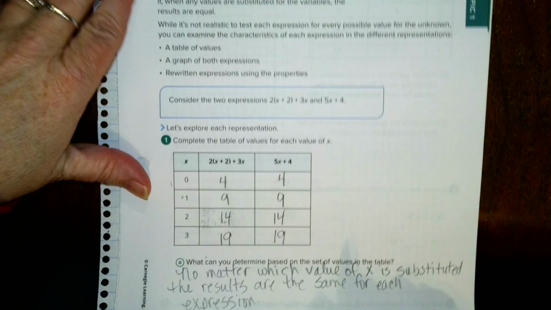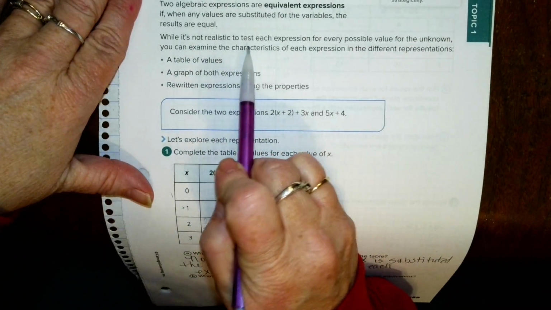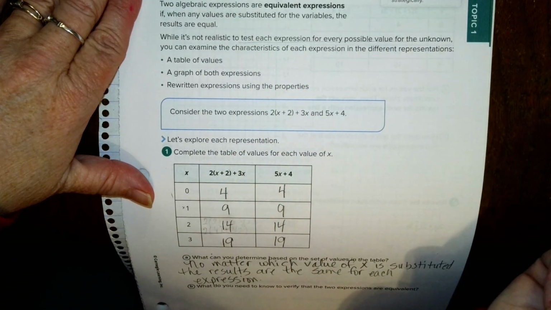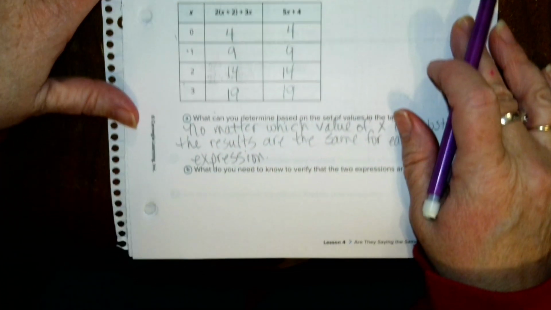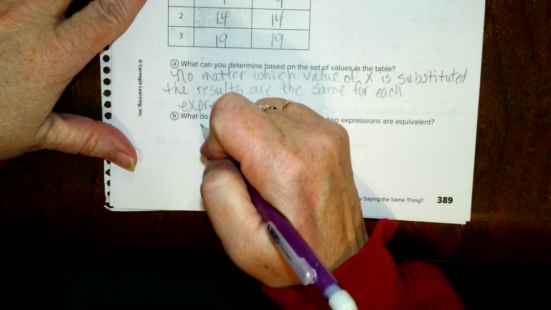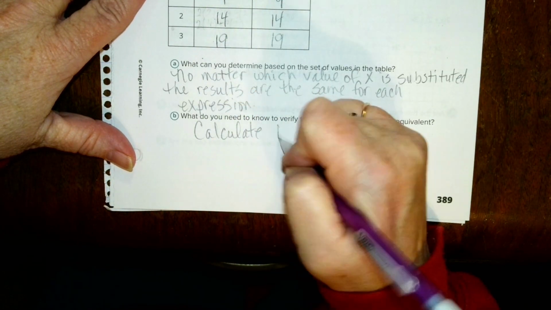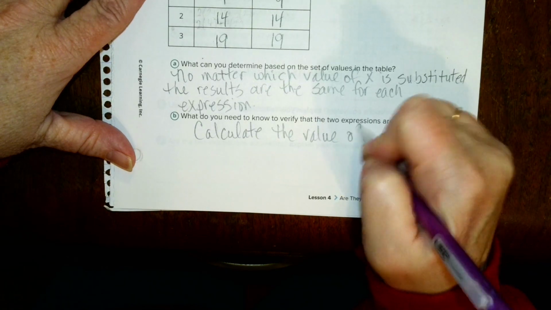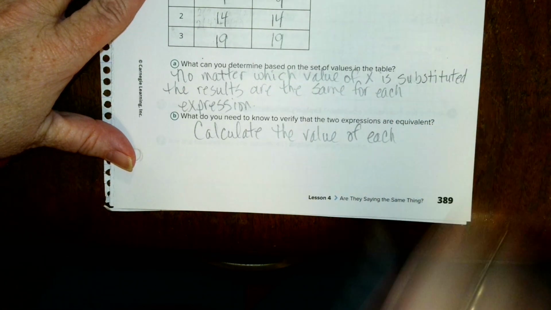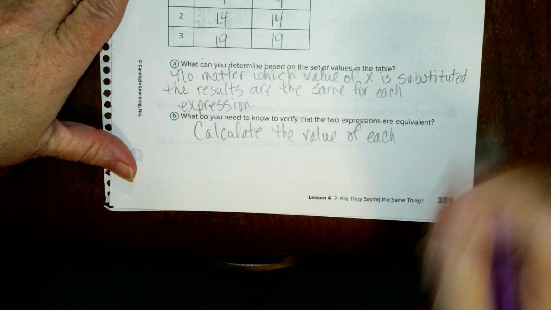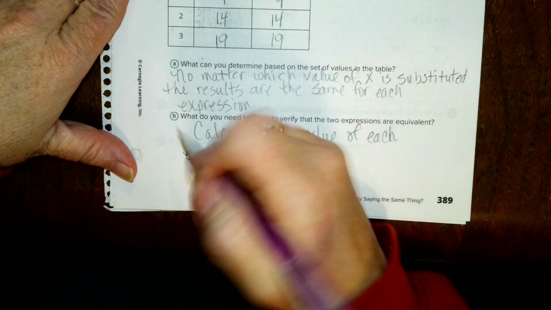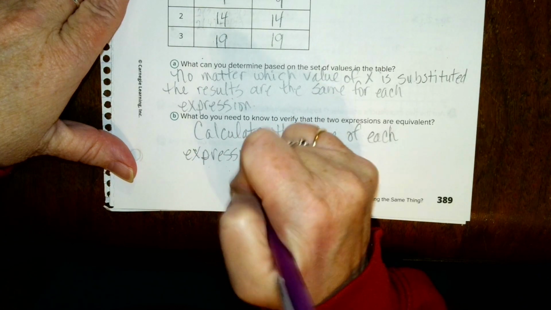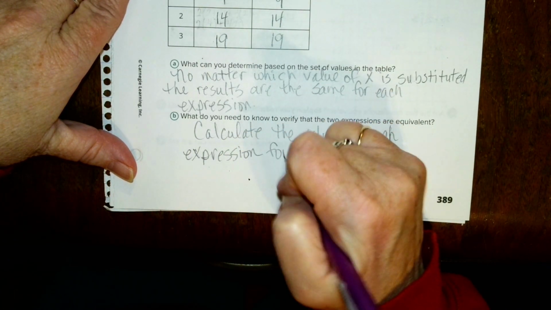Well, in a table, it kind of hints to it up here. It says, while it's not realistic to test each expression for every possible value for the unknown, you can examine the characteristics in different representations, and it gives these. So to know for sure, we would have to, and it's what we did, calculate the value of each expression for all values of x.